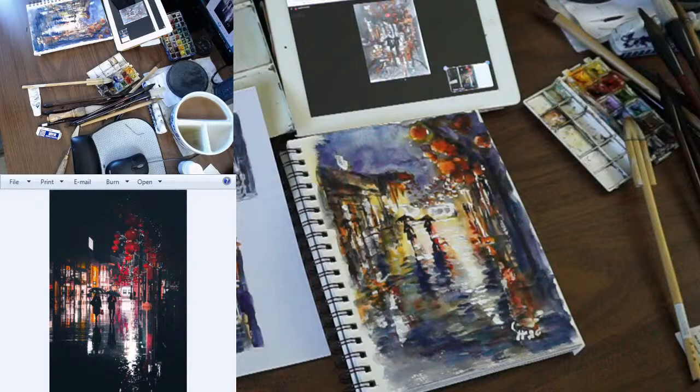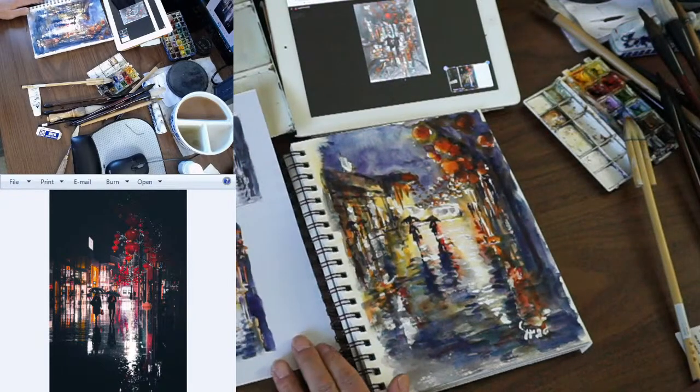I think I'm gonna put acrylic on it. Oh yeah. I think I'm gonna put acrylic on top of this. Your creativity knows no bounds.